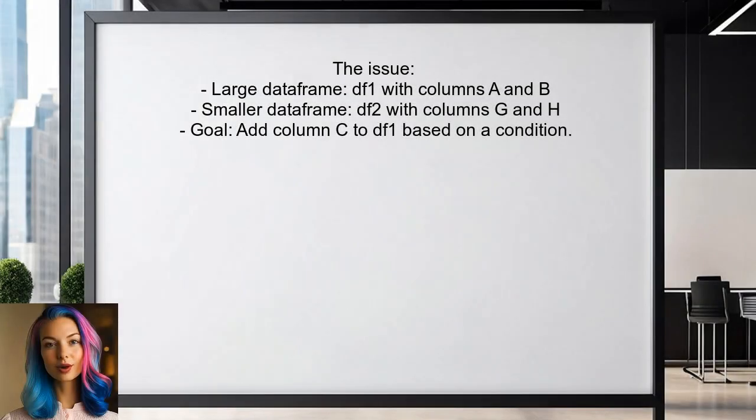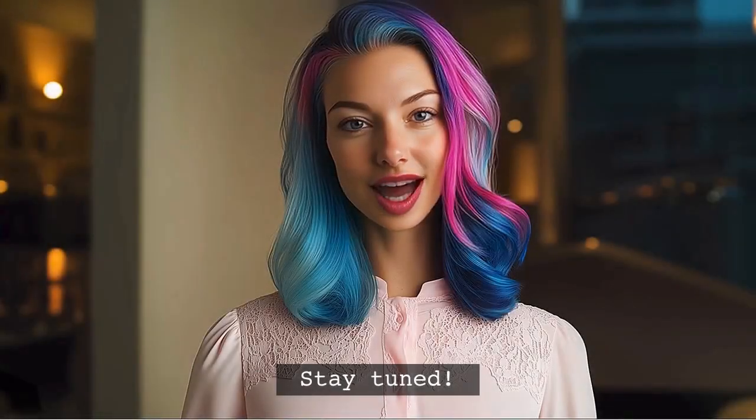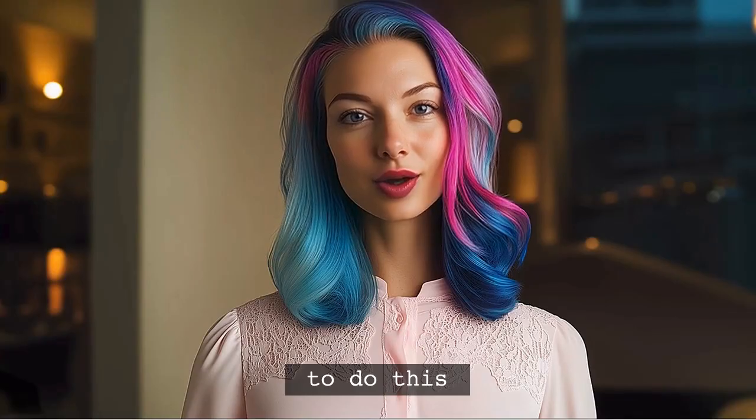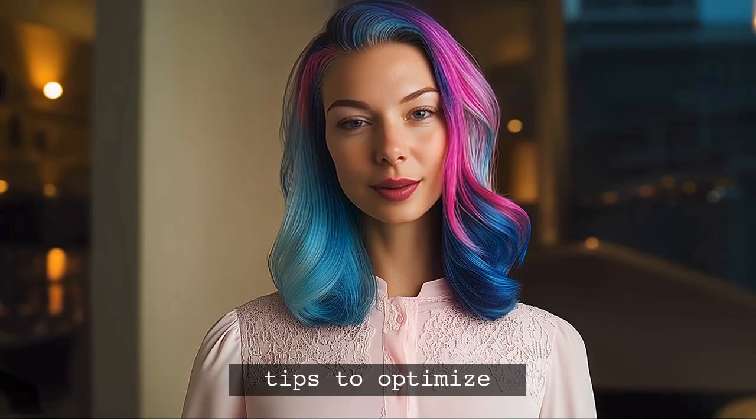So what exactly is the issue? Boris has a large data frame with columns A and B, and a smaller data frame with columns G and H. He wants to add a new column C to the first data frame, where the values come from the second data frame based on a condition. Let's break this down. And stick around. By the end of this video, you'll not only know how to do this efficiently, but also learn a few tips to optimize your Pandas operations.